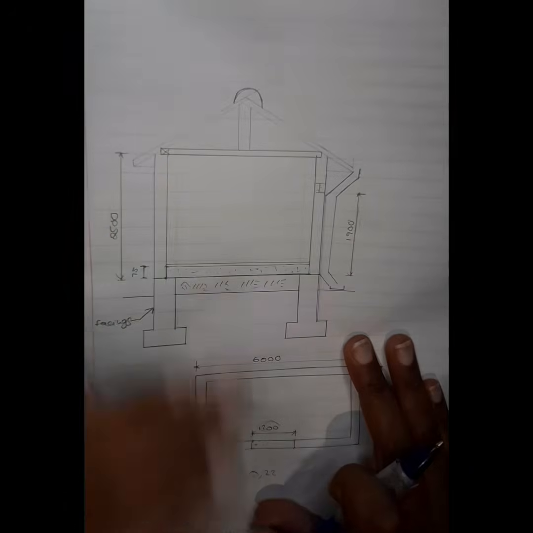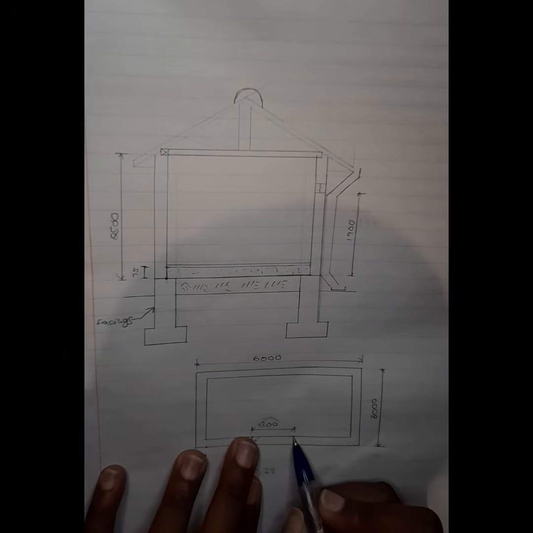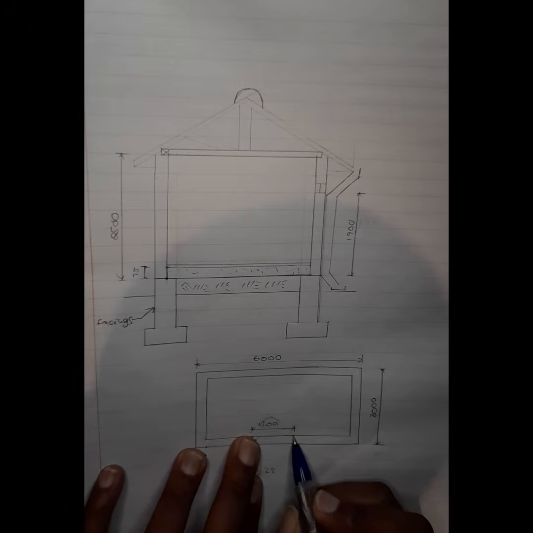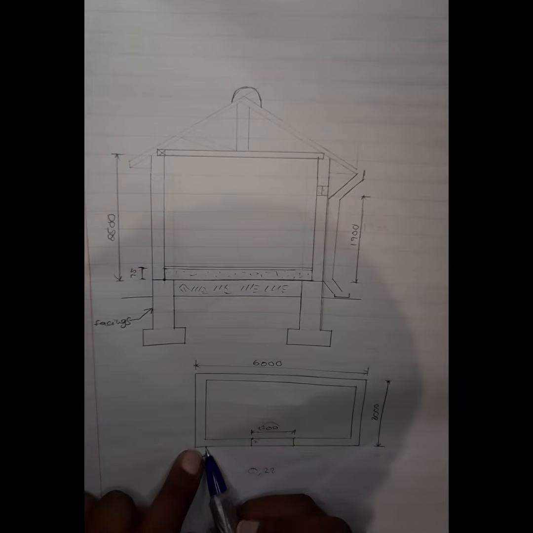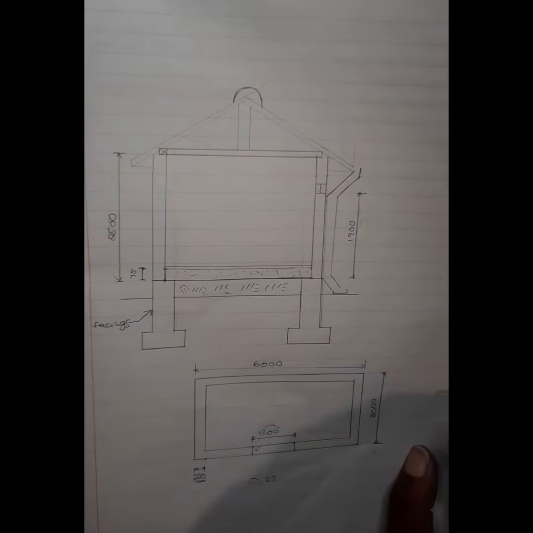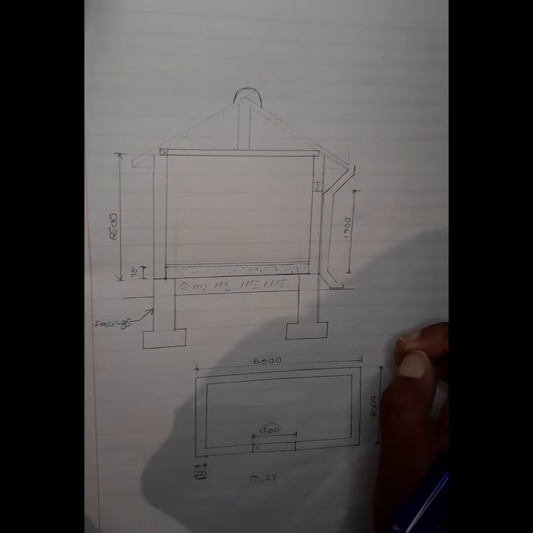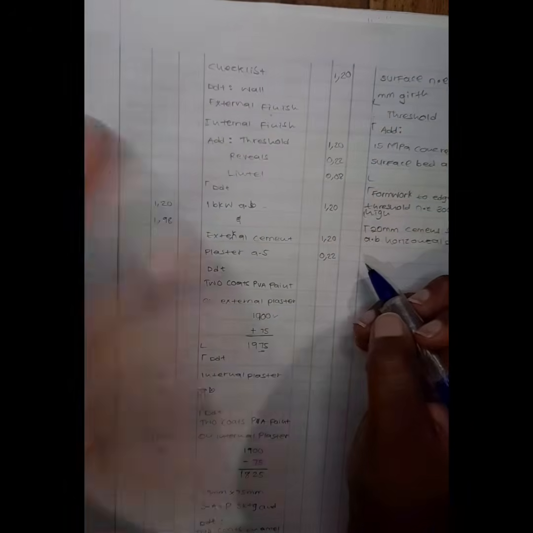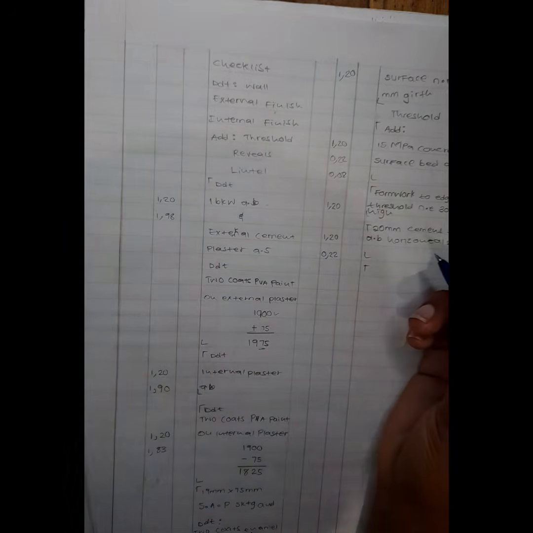Let me show you again in case you forgot. You're going to take the length of the plain opening, which is 1200, multiplied by the thickness of the wall, which is 220. You're going to multiply these two on the dimension column. Now when you're done with it, you're going to close and open for another one.